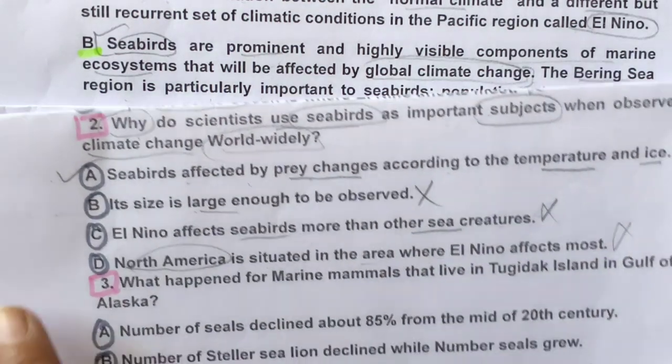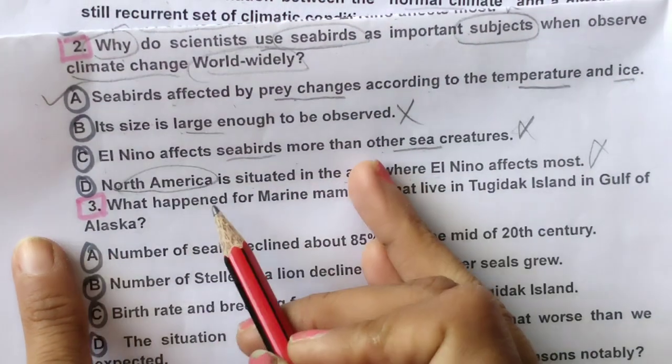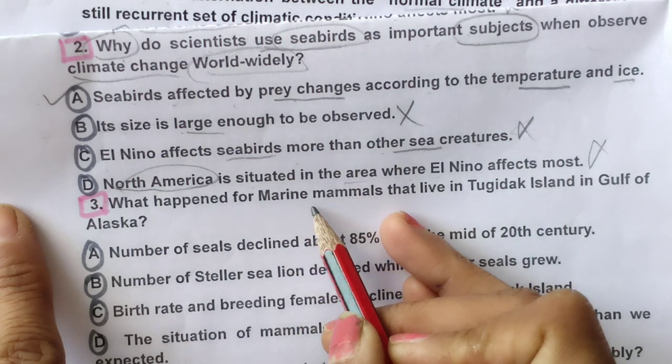Now third number, what happened for marine mammals?